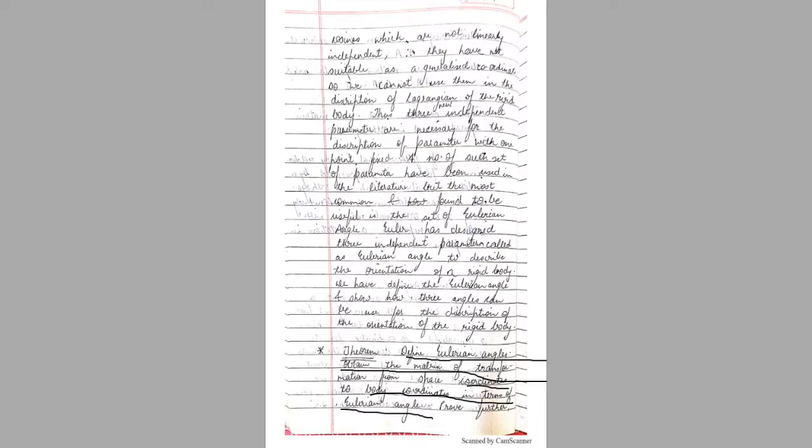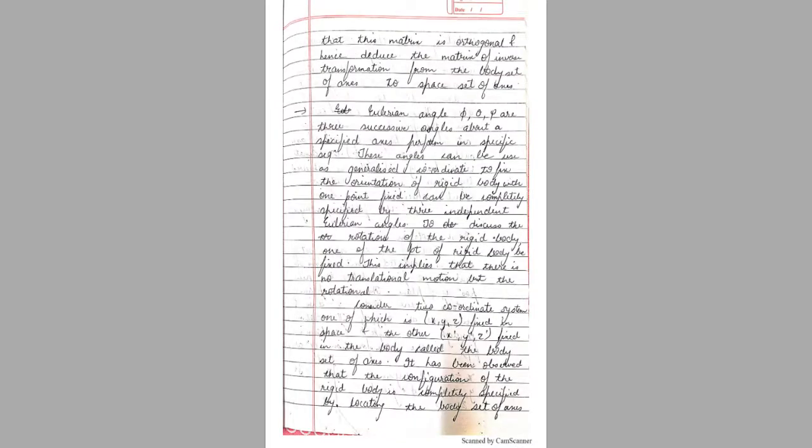Now what is it saying? Prove further that this matrix is orthogonal. Moreover, they are asking us to show that once you have found the matrix, this matrix is orthogonal as well. After doing that, they are saying to deduce the matrix of inverse transformation from the body set of axis to the space set of axis. So they are asking for that inverse matrix also. Yeah, we'll do it, not a problem.